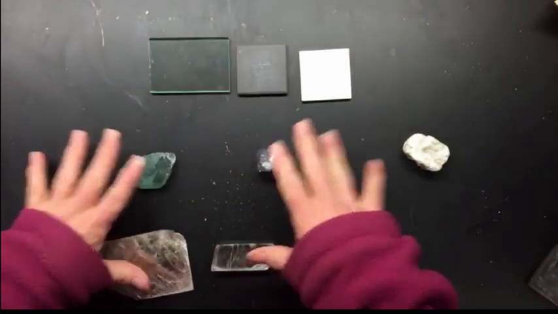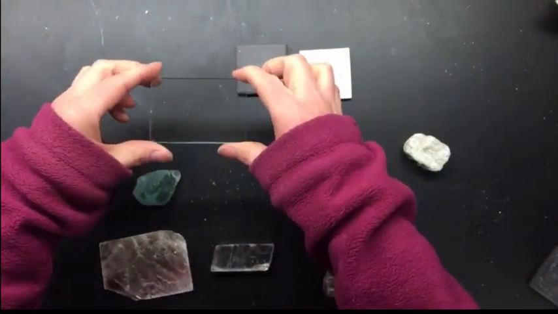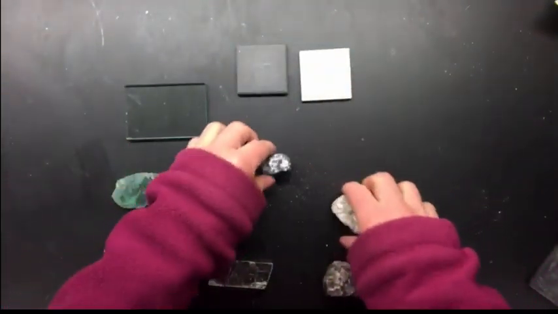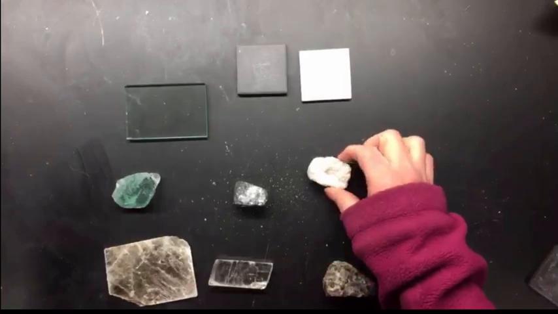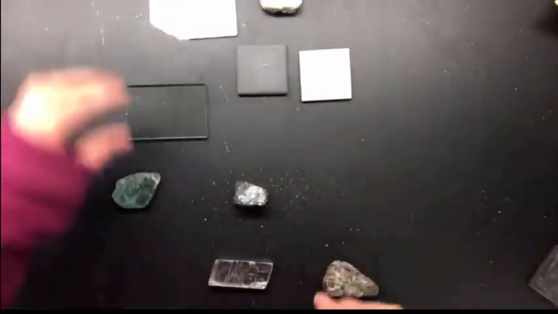So now we look at, is it harder than glass? So here's a nice fresh glass plate that has no scratches in it. We're going to run through to see if any of them are harder than glass. Well, this one I know is softer than my fingernail, so I'm going to put it off to the side, as is this one. We're done with those. So now we're kind of left with 4.